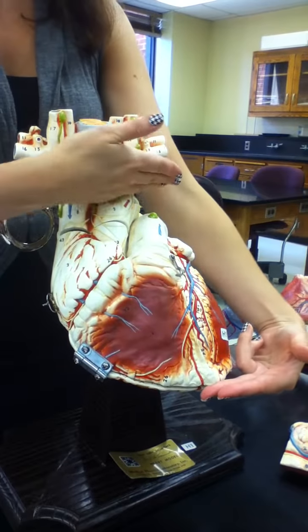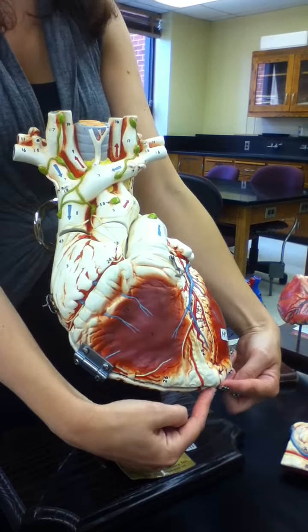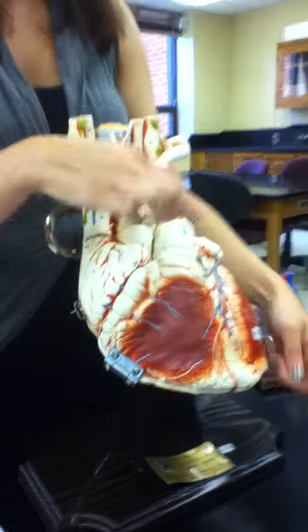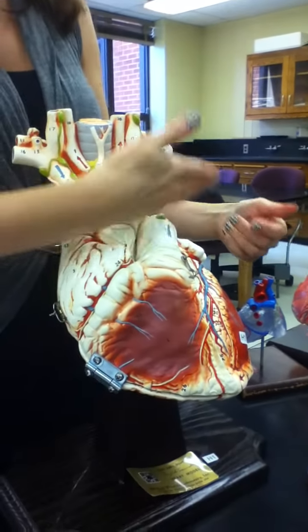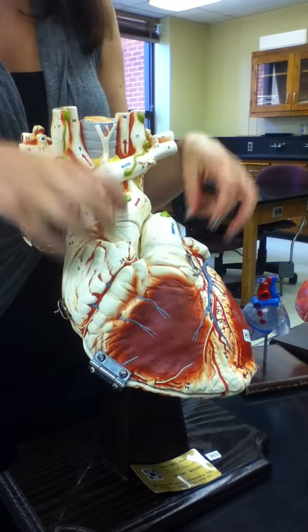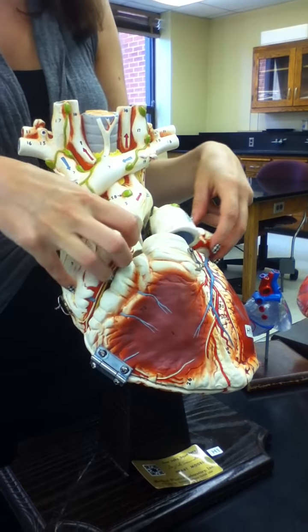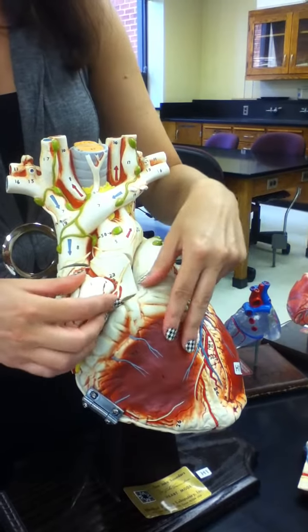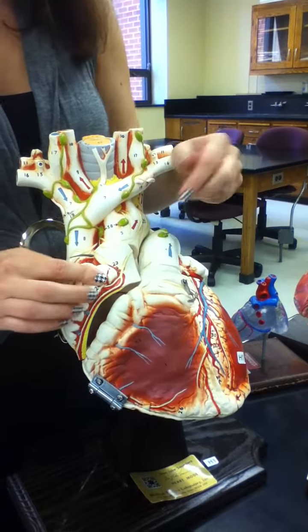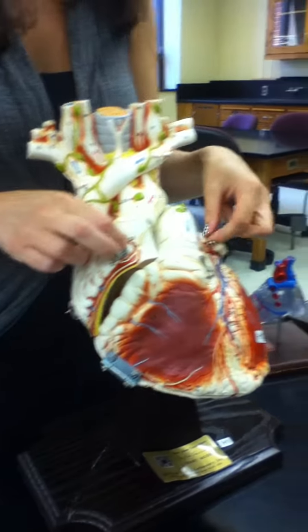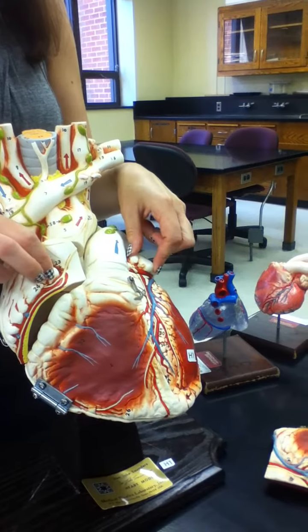When you look at the heart just as a shape, it's got the pointy part at the bottom, that's the apex, and then the base is the top. It's got all these blood vessels covering it, but it would be the very top if you cut off all the blood vessels. The atria are the chambers at the top, so the two smaller chambers. If you open it up, you can see inside that they're chambers. And the atrial appendages, see how they're sort of pointy on the medial part of the atria? Those are the atrial appendages.